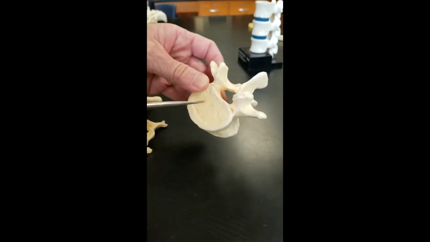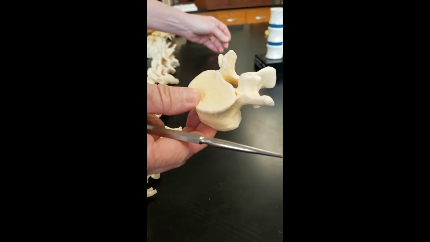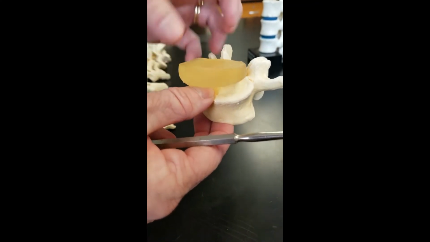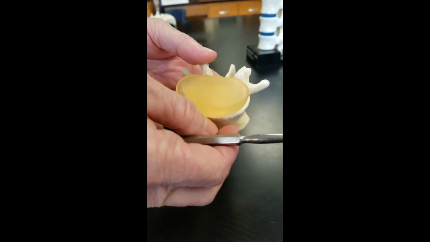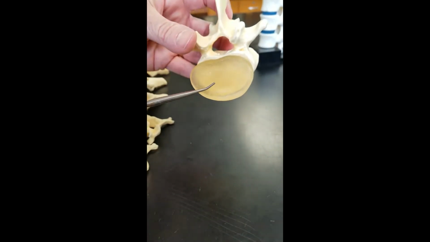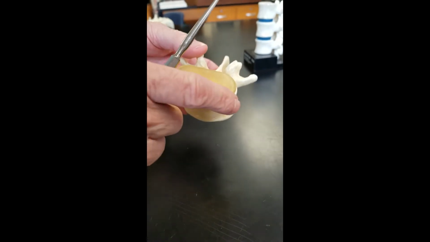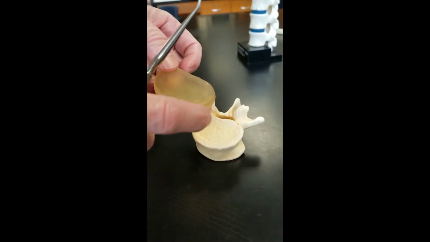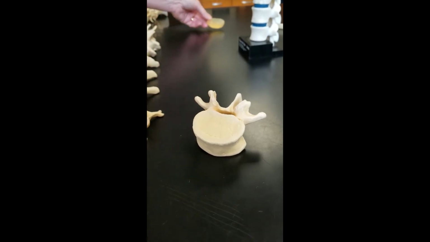The other thing that you would have with this vertebra is a disc. So discs are between the different vertebrae, and discs are made of fibrocartilage, which is one of the 3 types of cartilage that we've learned about. And discs help to absorb the shock when we're walking or running or doing other activities.